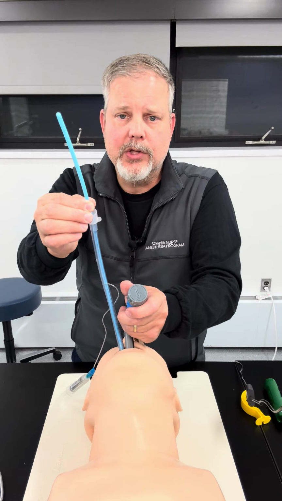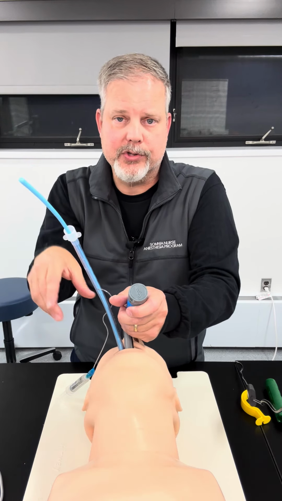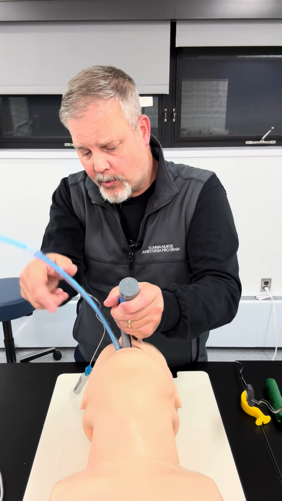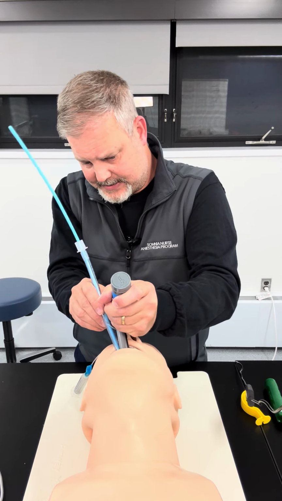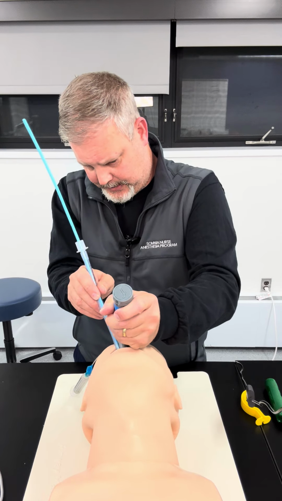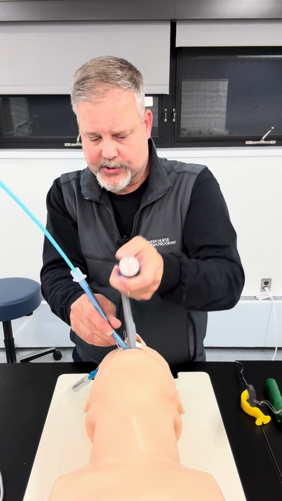You want them to hold the bougie so that it does not slide further in or slide out and lose your spot. Then I'm going to continue to visualize and watch my endotracheal tube go through the vocal cords as I'm placing this tube.